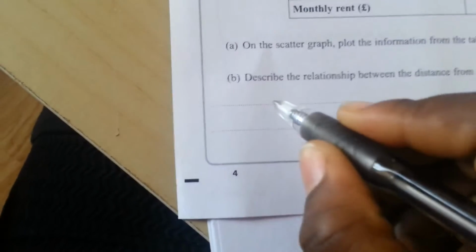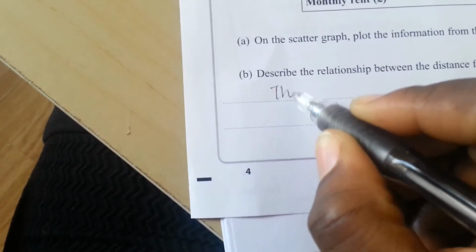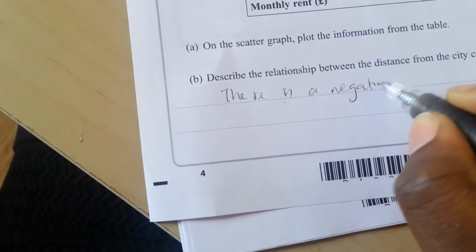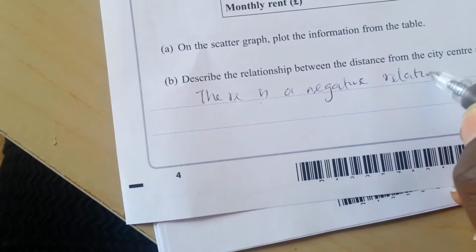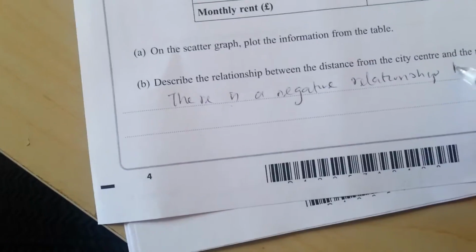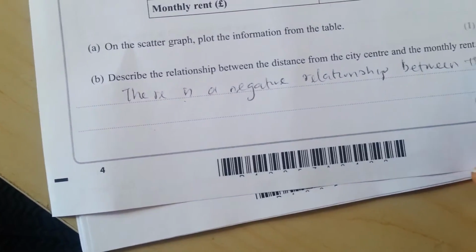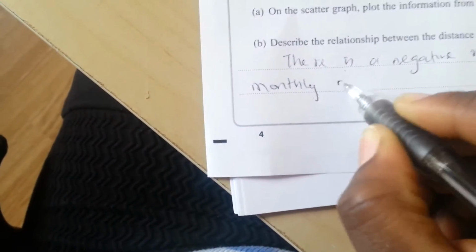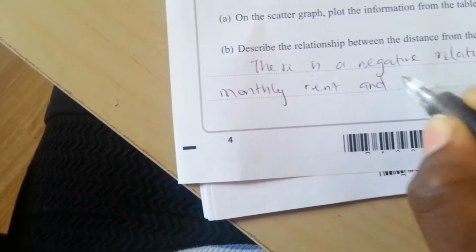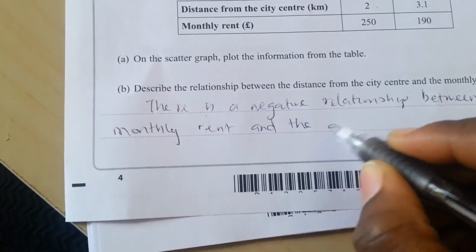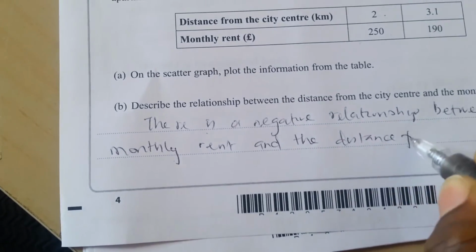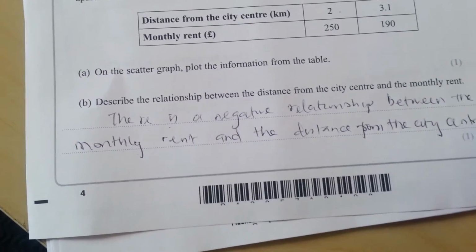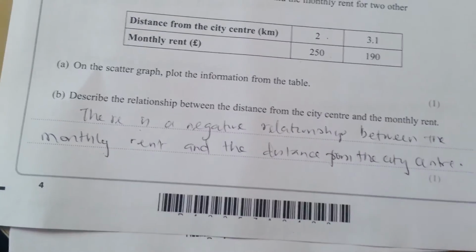So we'll just write down that there is a negative relationship between the rent, the monthly rent, and the distance from the city center. Okay, so there's a negative relationship, okay?